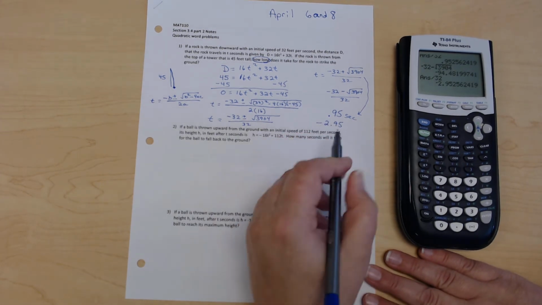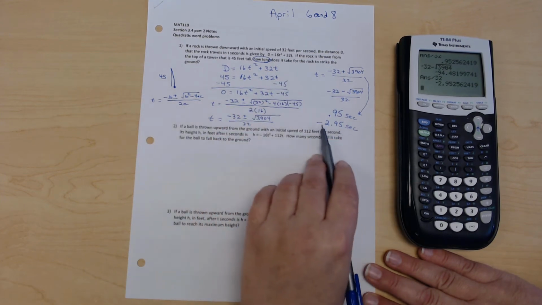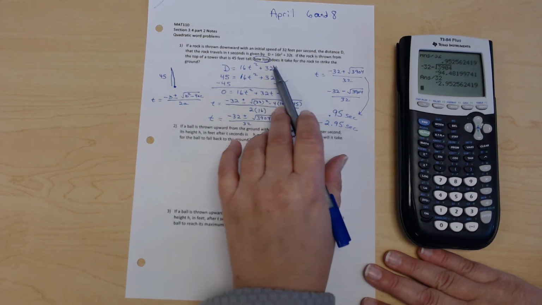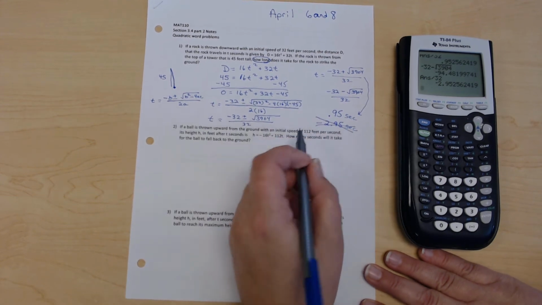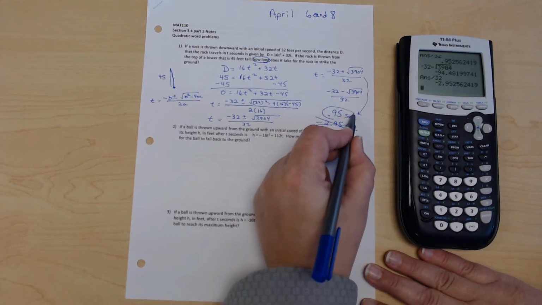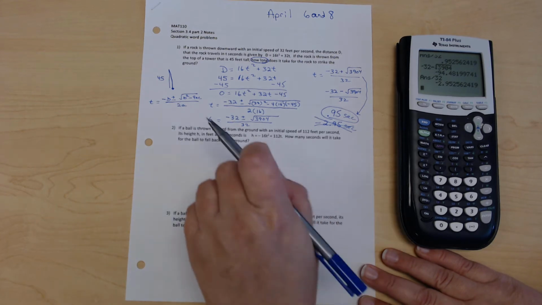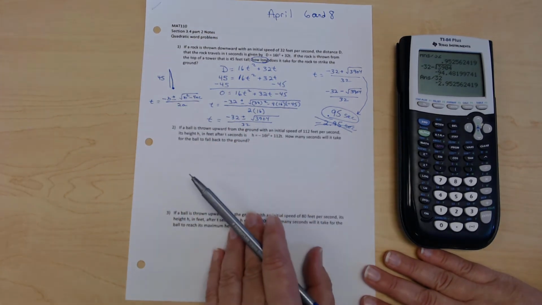Sometimes in our equation we get extra answers, because this is what happens for an actual parabola, but the whole parabola might not fit our situation. So we just cross this guy out. We can really only have one answer anyways. And there it is, 0.95, so almost 1 second. It doesn't even take quite a second if we're throwing it downwards to go 45 feet. Okay.